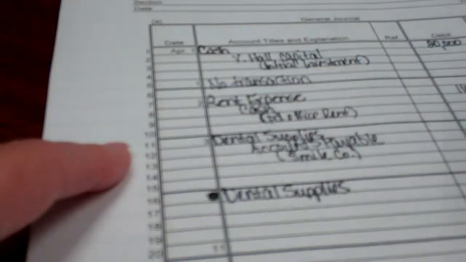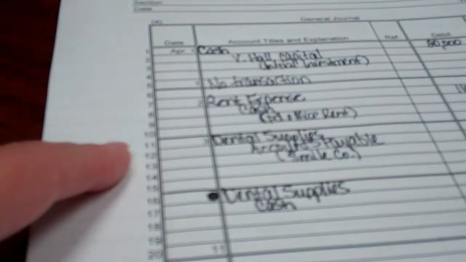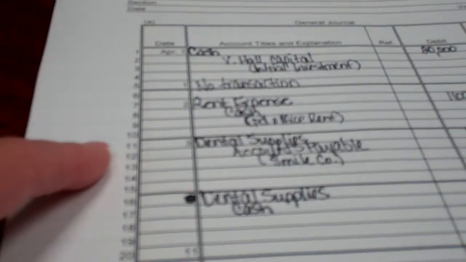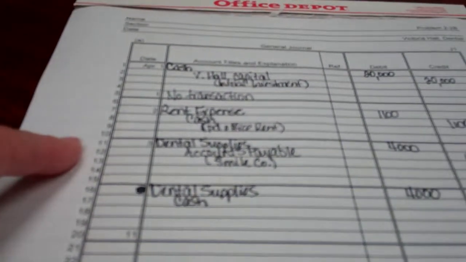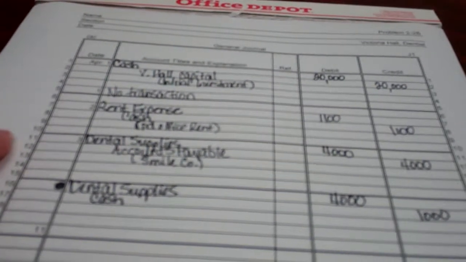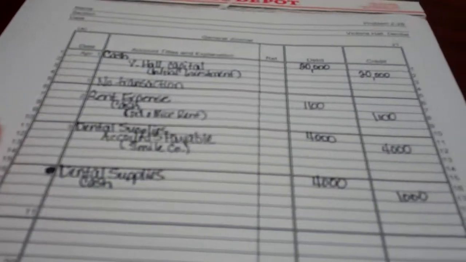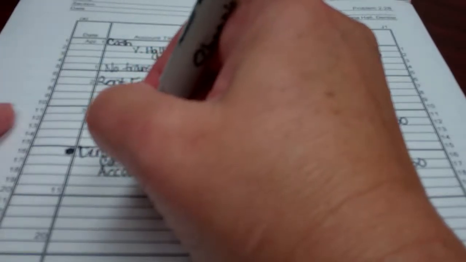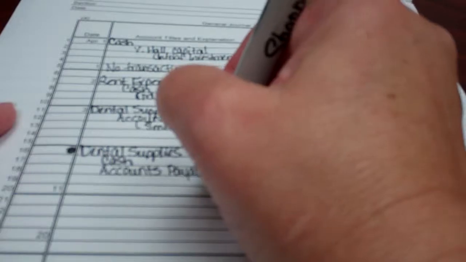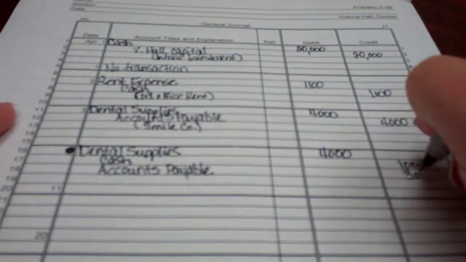However, you paid $1,000 cash, so you're going to credit cash for $1,000. Let me go out just a little bit more so you can see. And then you're going to also credit accounts payable for the remainder, which was $3,000.